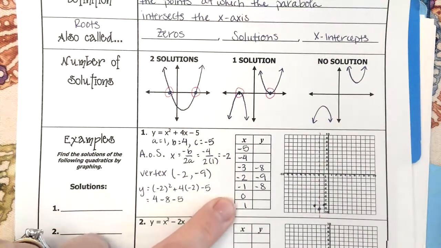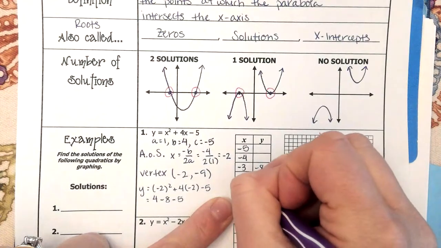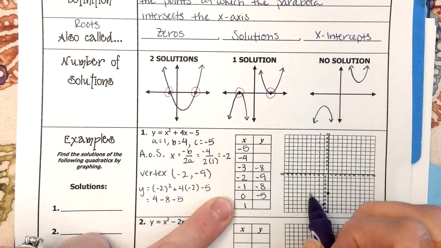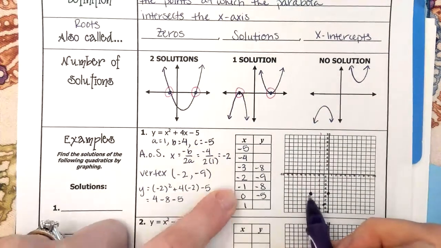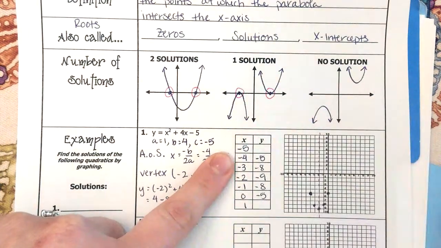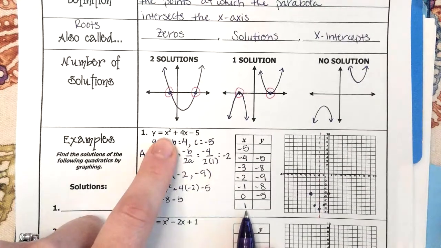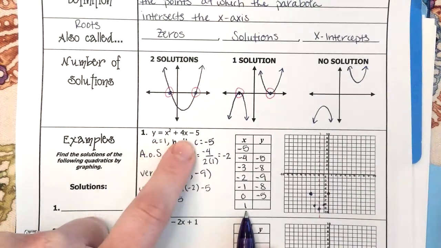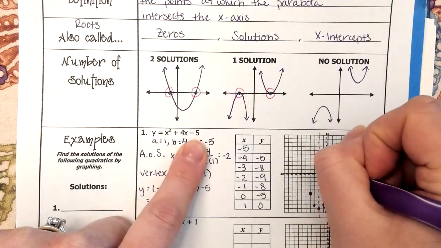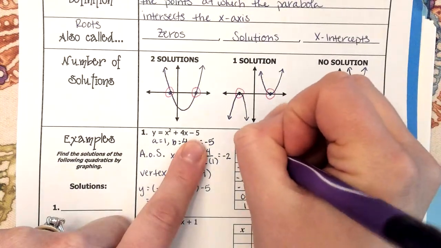When x is 0, that's my y-intercept. That is the c value. When x is 0, y is negative 5. And then use symmetry to get another point. When x is negative 4, y is also negative 5. And then when x is 1, 1 squared is 1. 4 times 1 is 4. 1 plus 4 is 5. Minus 5 is 0. So when x is 1, y is 0. And then using symmetry, that means when x is negative 5, y is 0.